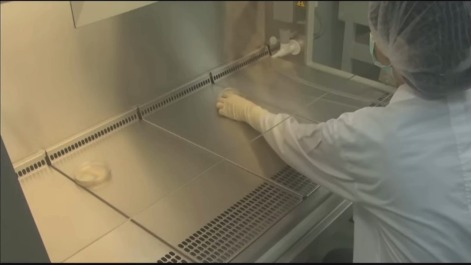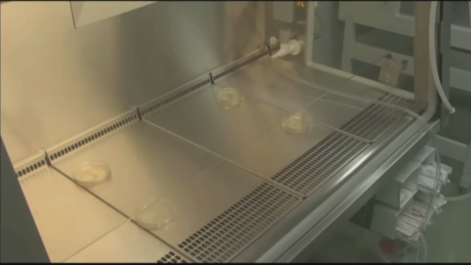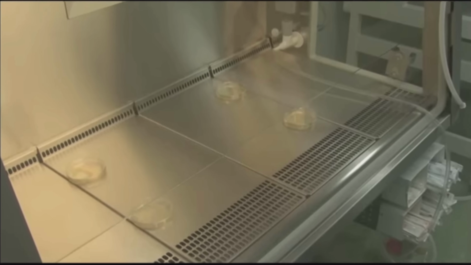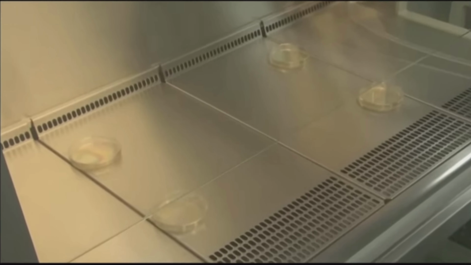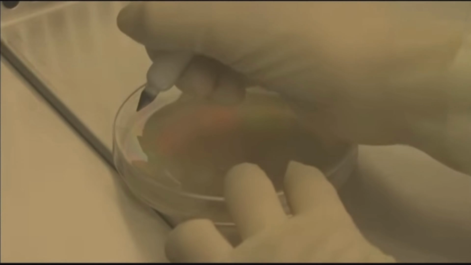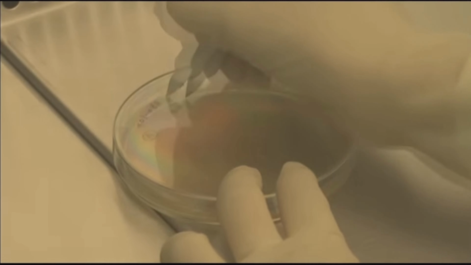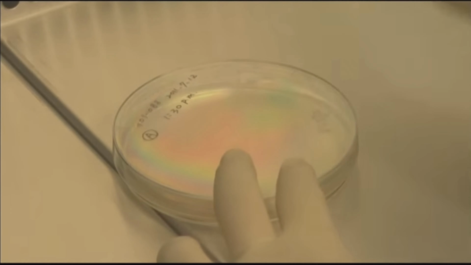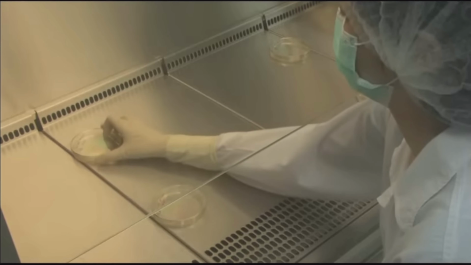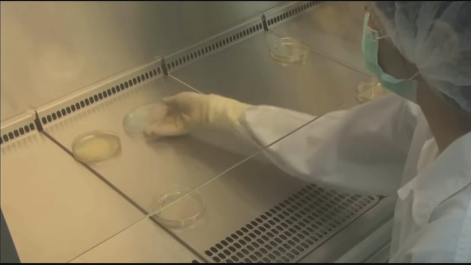You need to ensure that your culture dishes are placed evenly in the biosafety cabinet. There should be 4 dishes for a 4-foot cabinet or 6 dishes for a 6-foot cabinet. Mark the biosafety cabinet number, followed by the date, site as well as the timing on the Petri plates.